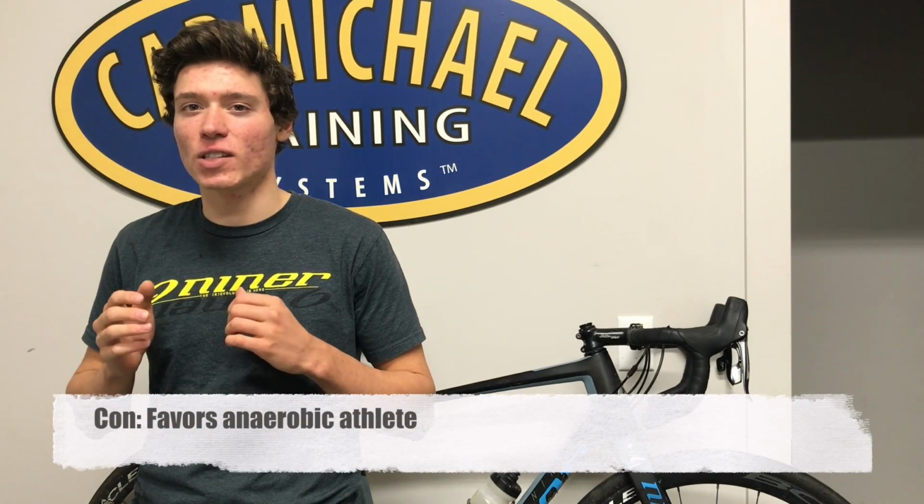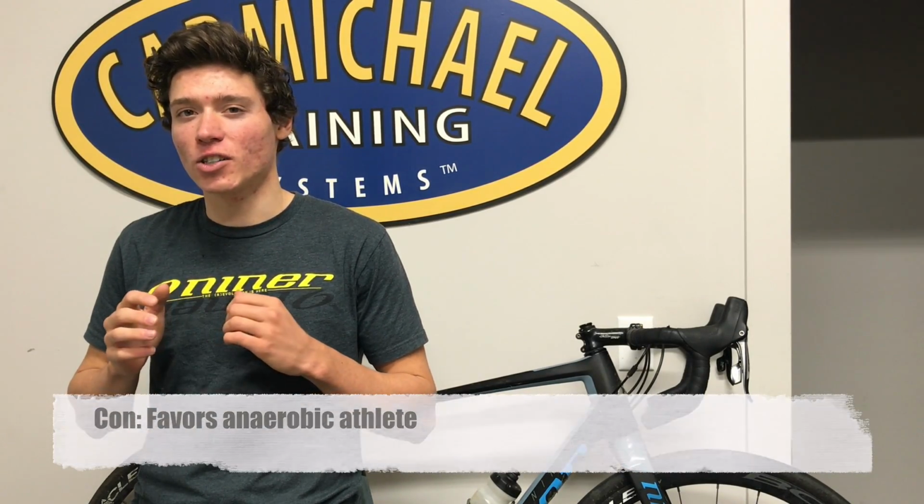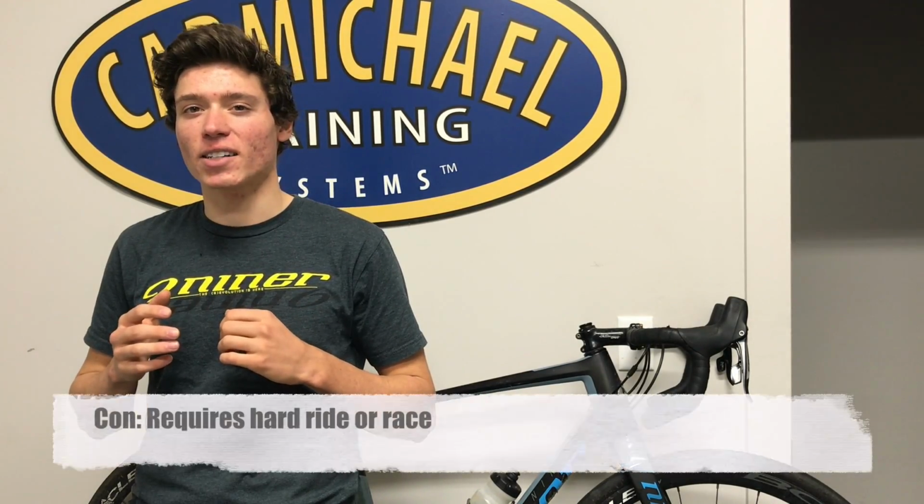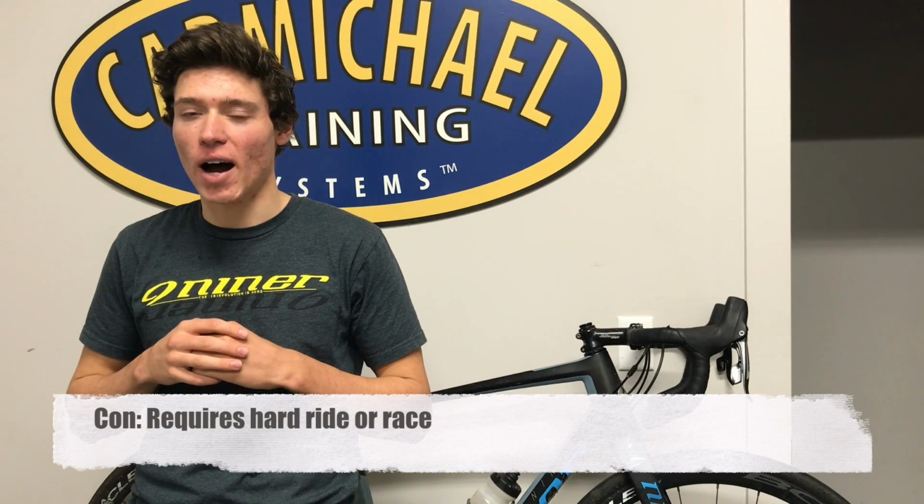Cons for this method are that just like the other testing methods other than the 60-minute, it favors the anaerobic athlete. The punchier athlete will be able to hit higher power peaks and therefore skew their normalized power to be higher than what their true FTP value probably is. You also need access to a very hard 1 hour group ride or race, which not everybody has in their local area at all times of the year.